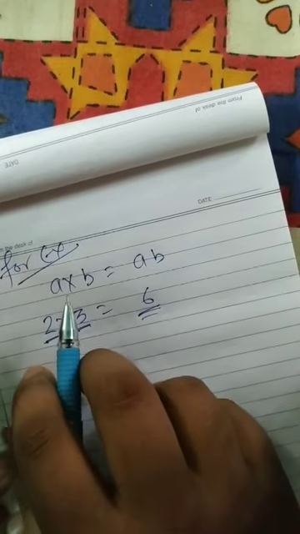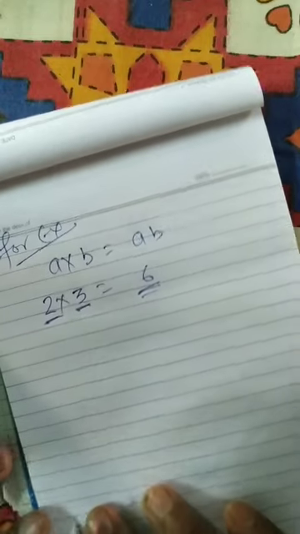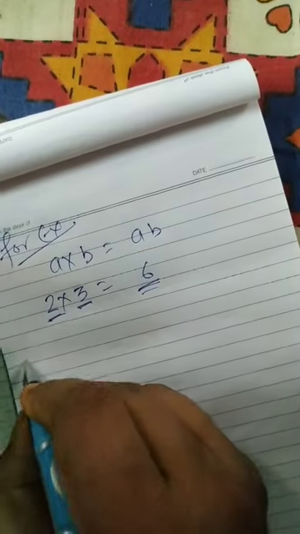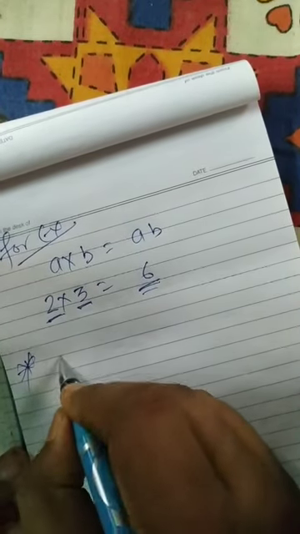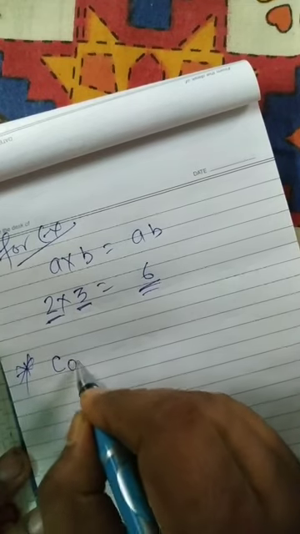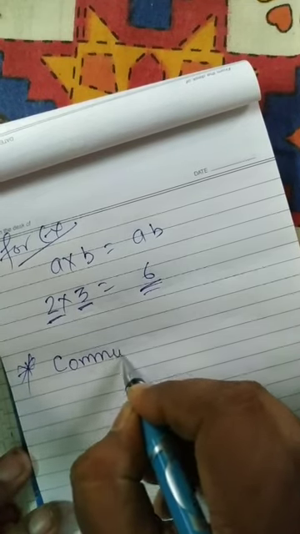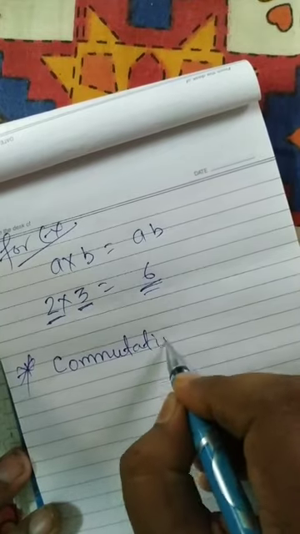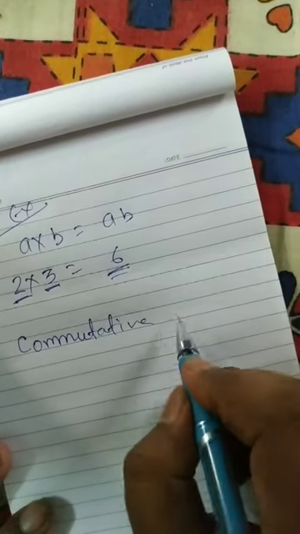The next, and the second property is commutative property.